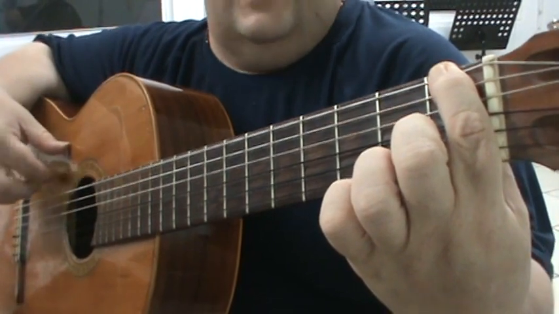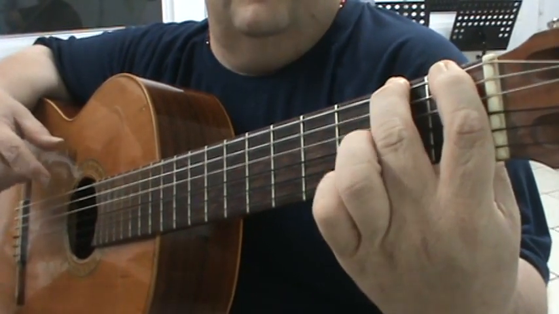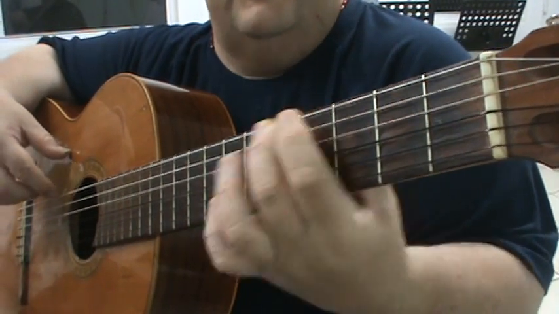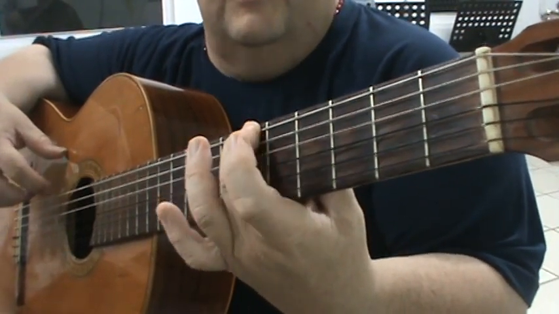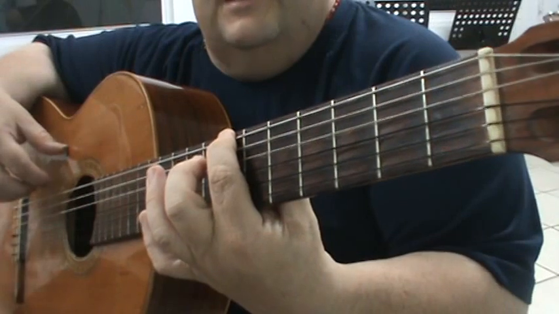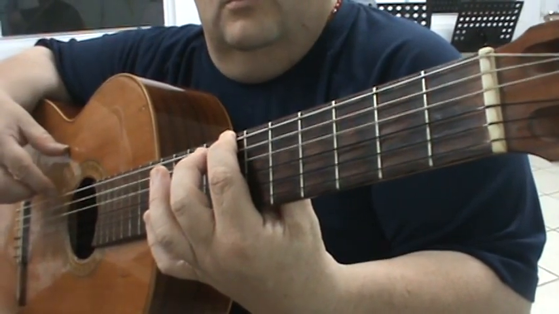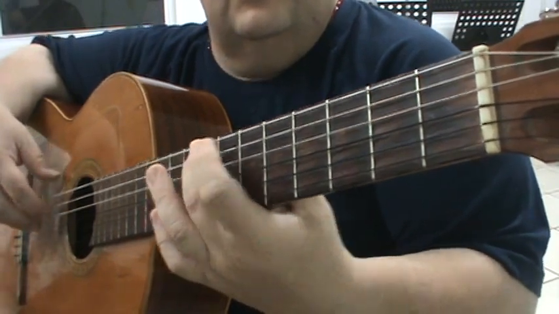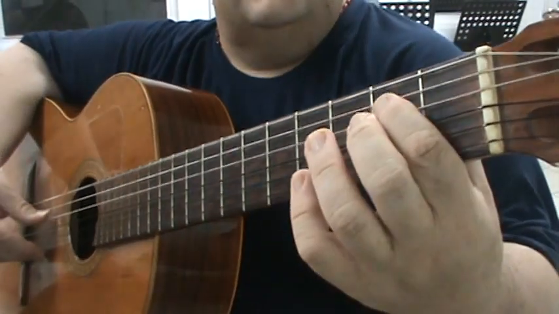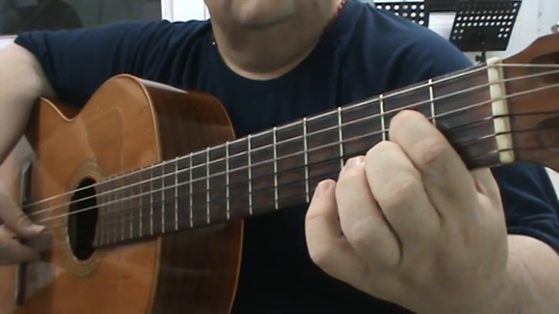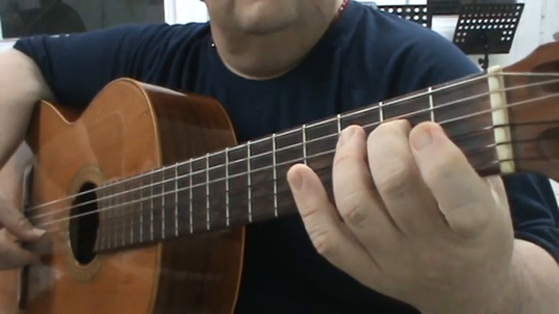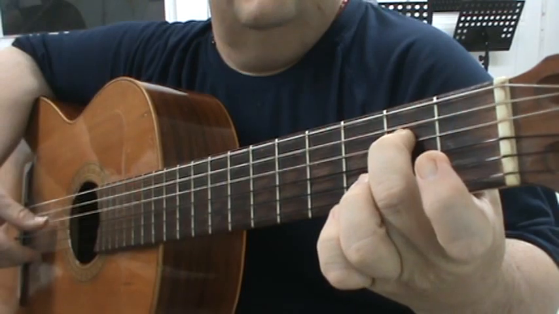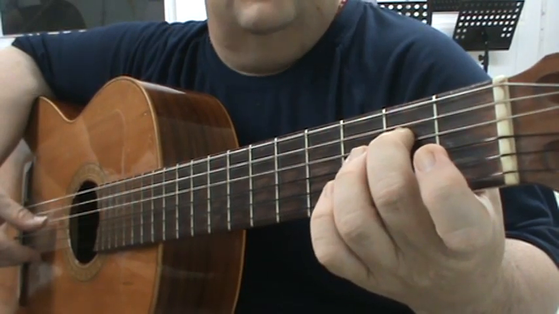In other words, if this is F, there'll be F sharp. If this is G, this will be G sharp. If this is A, this will be A sharp, and so forth. Remember, B has no pound sign, so it'll be C. So is E, right? If this is E, right here, the next one will be F. There is no E sharp.